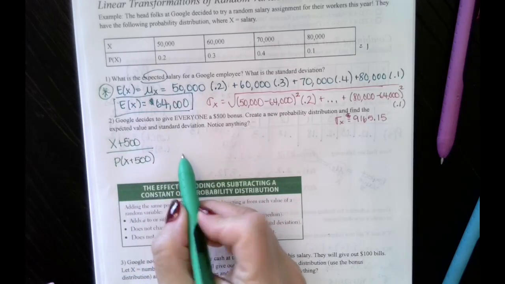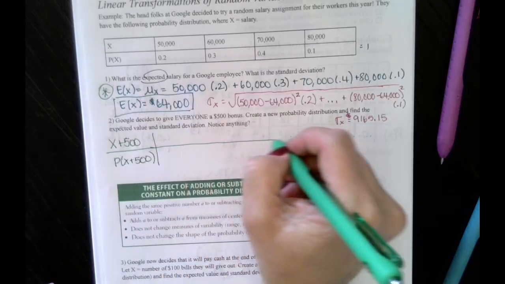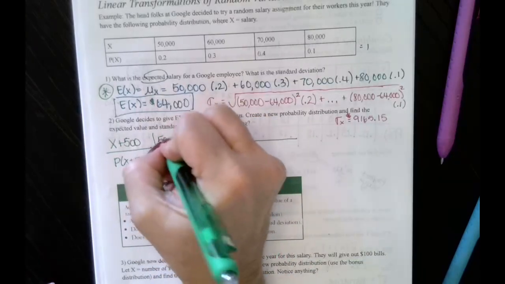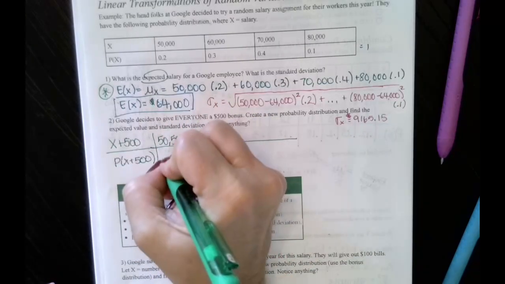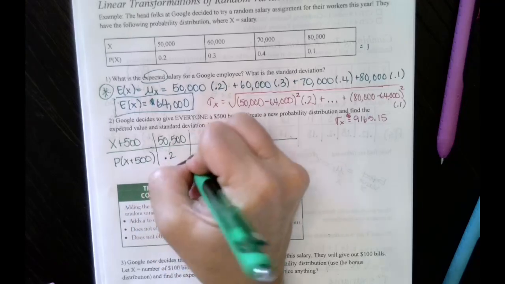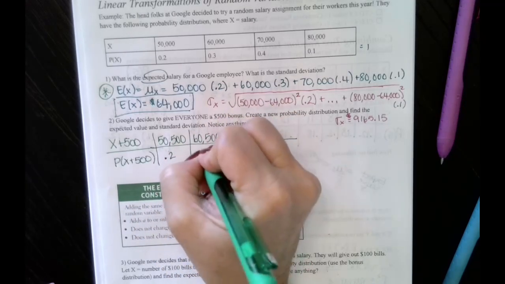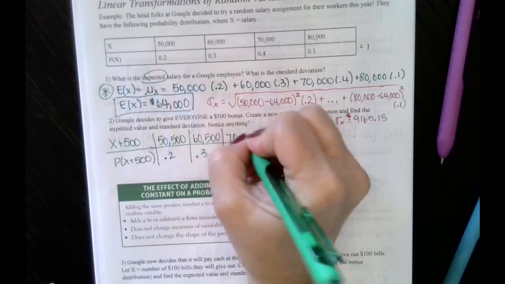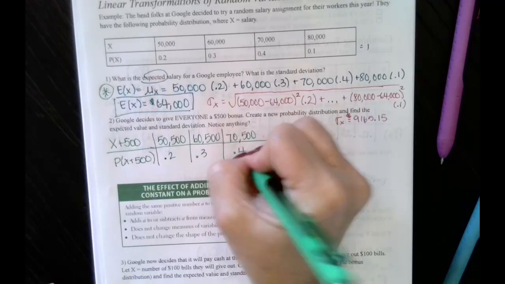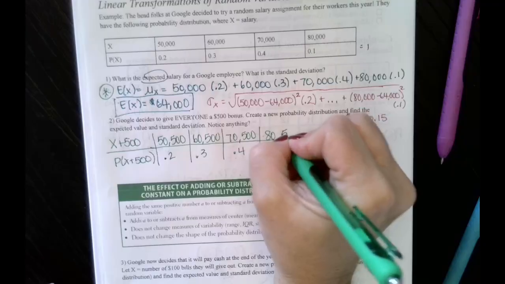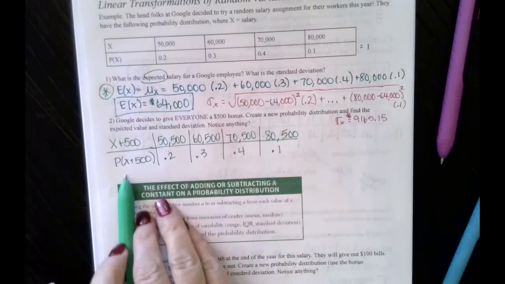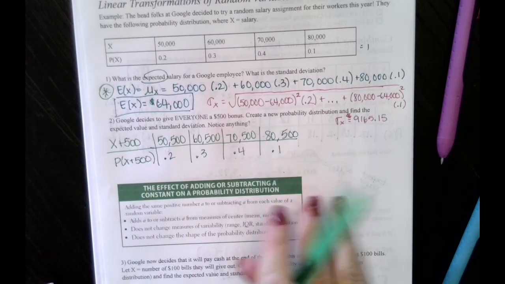So if I create this new probability distribution, it's going to look like this: 50,500, and the probability stays the same, 0.2, and then 60,500 at 0.3, 70,500 at 0.4, and then 80,500 at 0.1. So this is my new probability distribution.